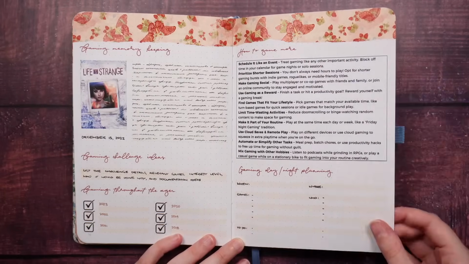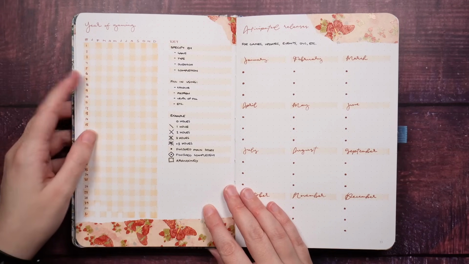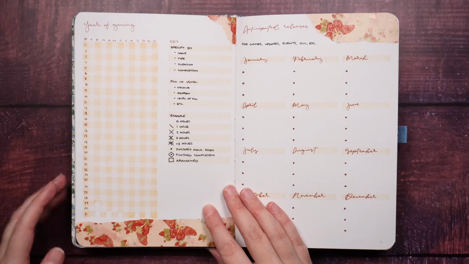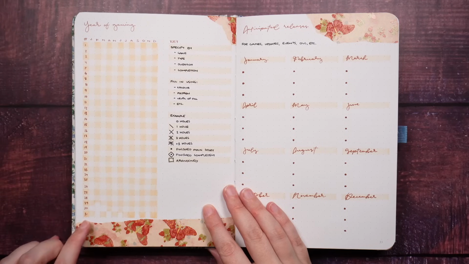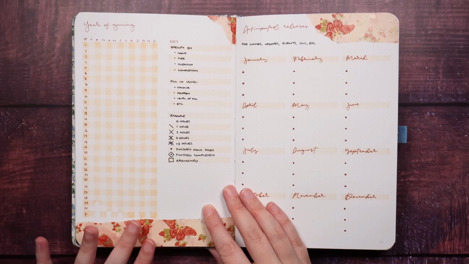But jumping on in, the first idea we have is a gaming year in pixels. This one is set up so that we have a column for each of the months of the year, and then the days 1 through 31 down the side. Of course, not every month has 31 days, so the end of this tracker is kind of jagged to represent the number of days that are in each of the months.